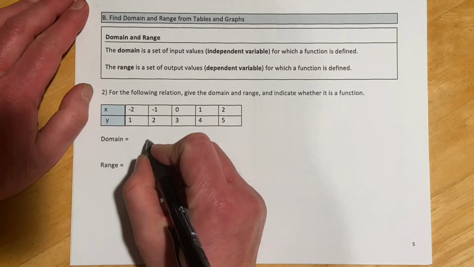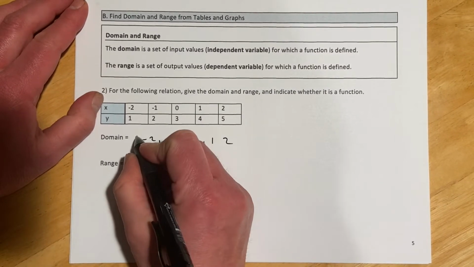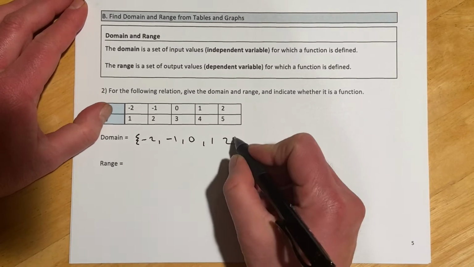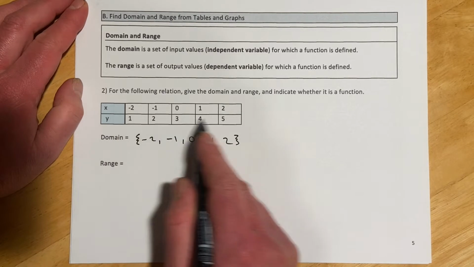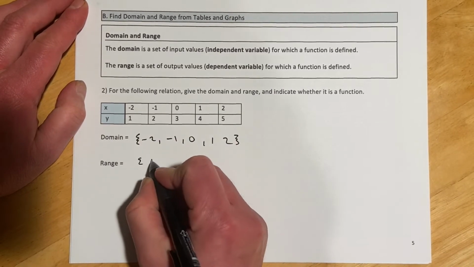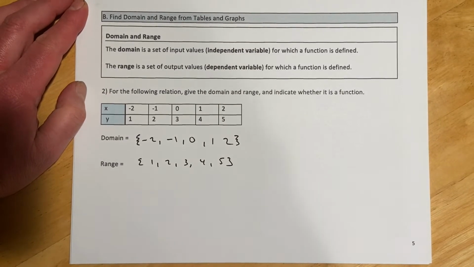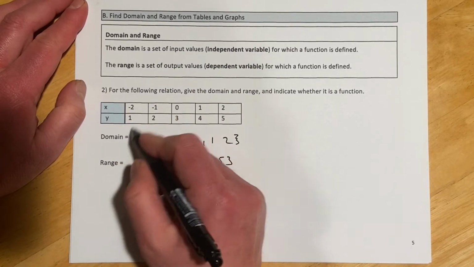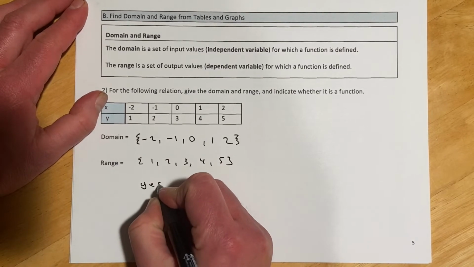So our domain in this case is just -2, -1, 0, 1, and 2. And since that is a list, we're using braces there. And then our range is just 1, 2, 3, 4, 5. And then this one would be a function because, again, for each x, there's only one y associated with it. So here we would say yes.